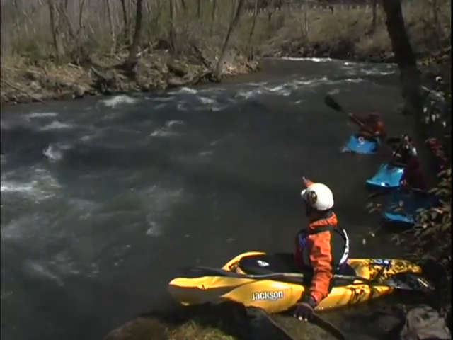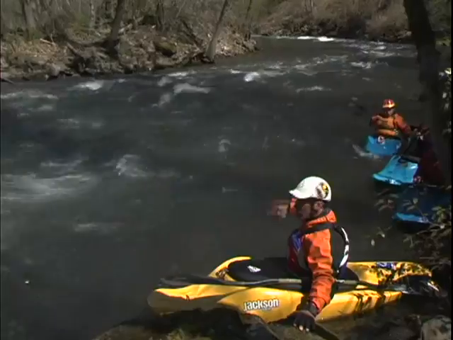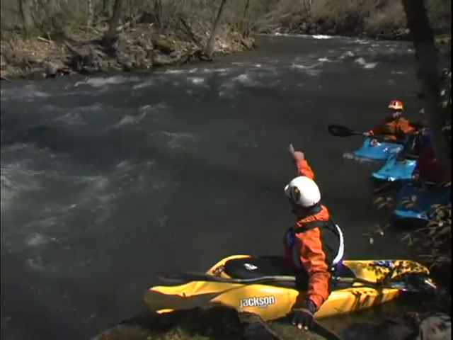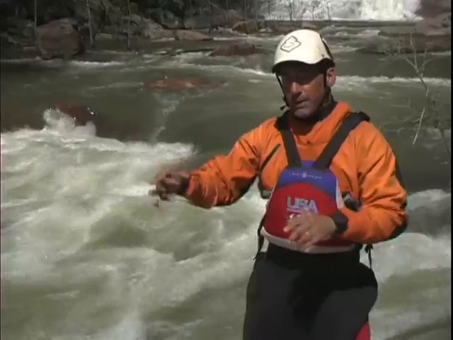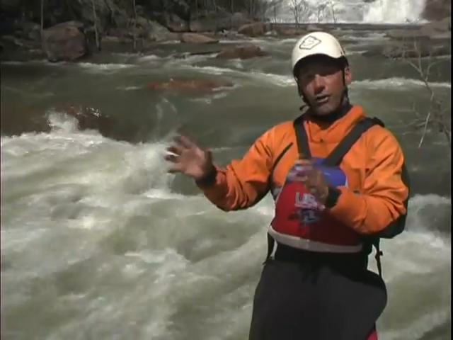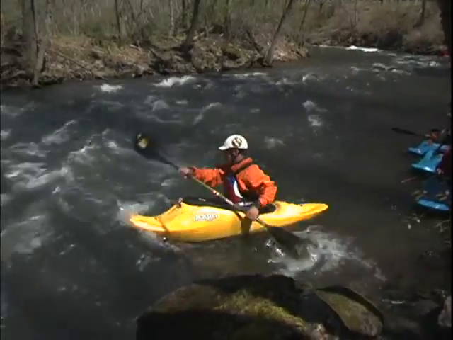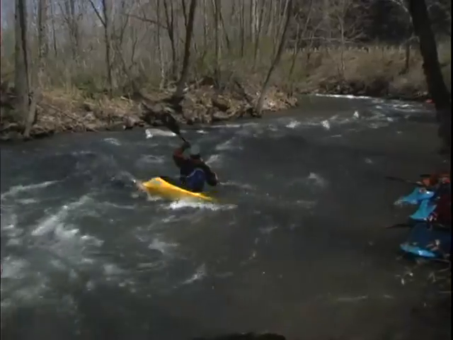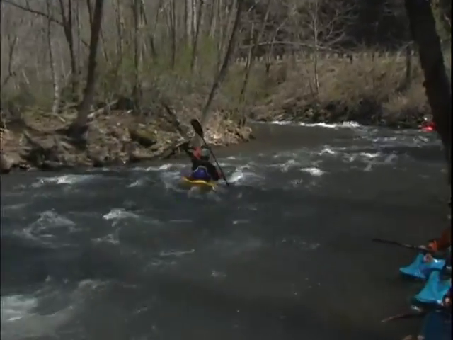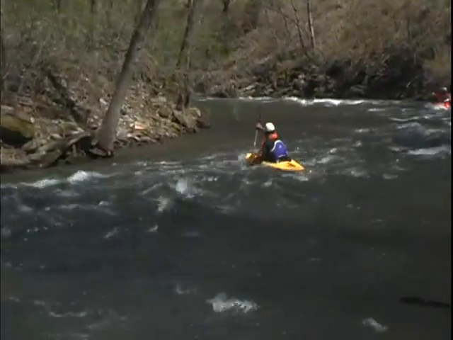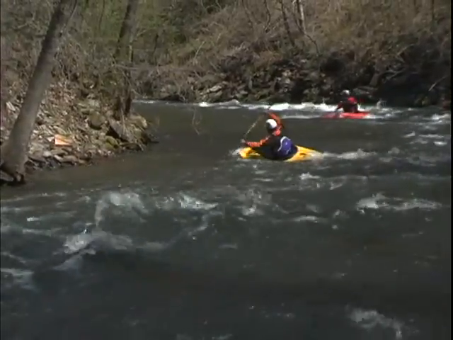So how do we do that? Well, we're starting out in an eddy, aren't we? We're looking downstream, and what we're going to be looking for is the next good eddy we can stop in. That next eddy is our target. So we've got from our eddy to the next eddy. Now what you're trying to do is find a line that's going to get you from the eddy we're in to the next good eddy where you want to stop.